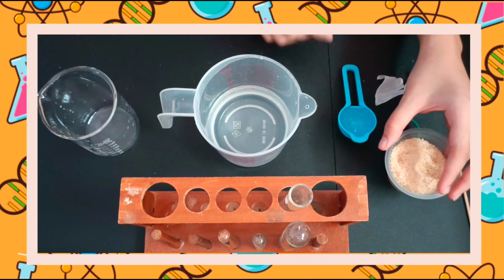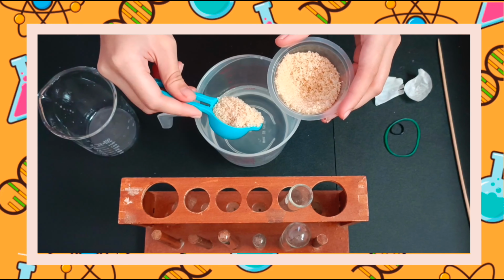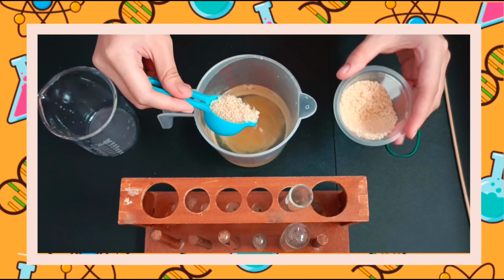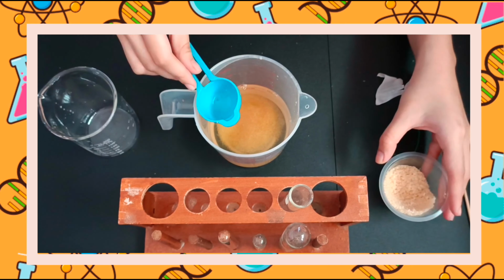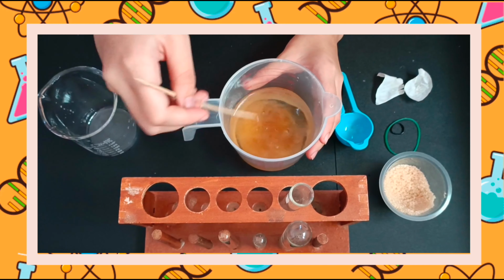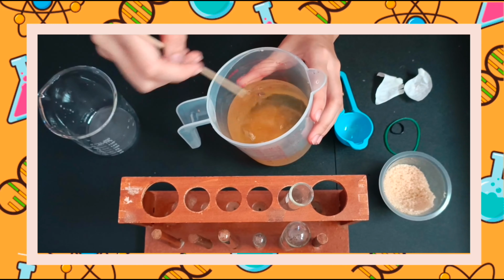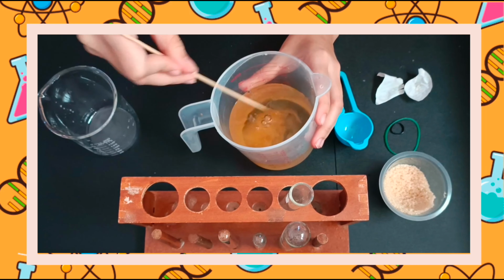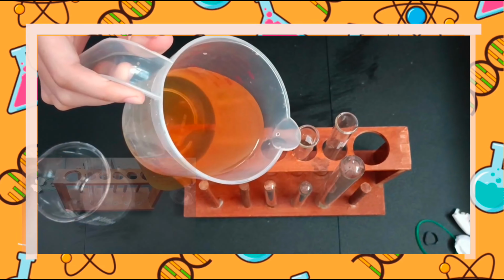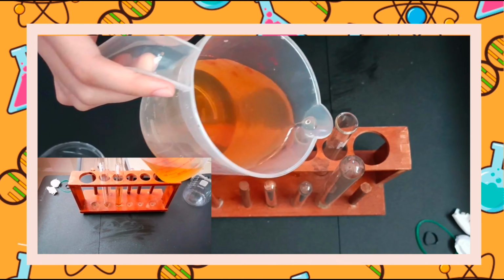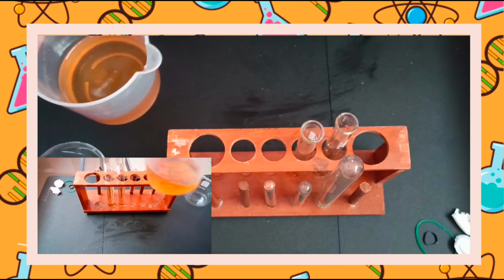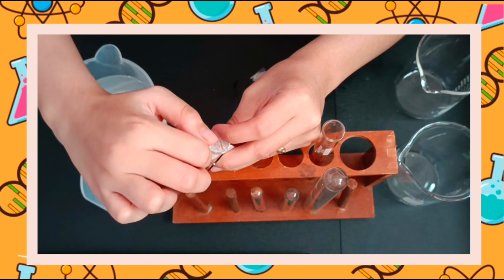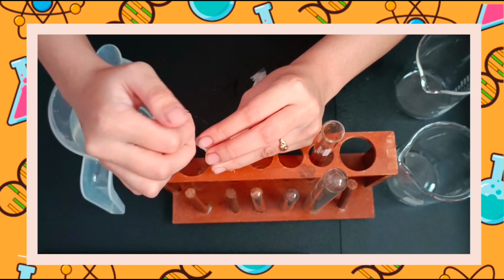Next is making the brown sugar solution. Add water in the beaker and put a lot of brown sugar in it. Stir it until all the sugar dissolves. Pour the brown sugar solution in the test tube. Add the membrane on the opening of the test tube and secure it with a rubber band.